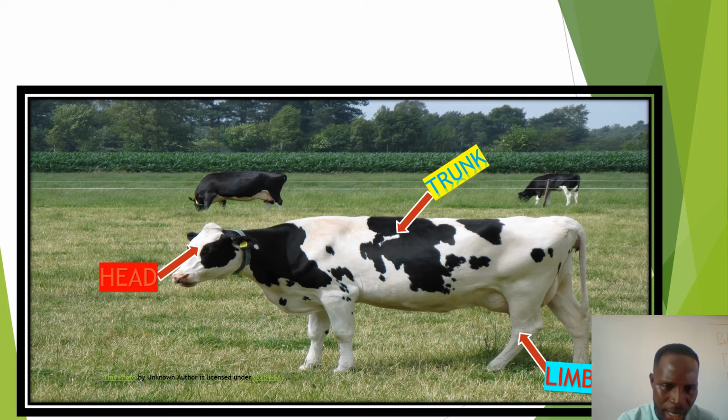First, we have the head. Look at the head. From the head, you have the trunk. The trunk is the main body, so another name for trunk is body. Trunk, the same as body. Then we have the limbs. Another name for limbs are the legs. Then the trunk is the middle part of the animal.